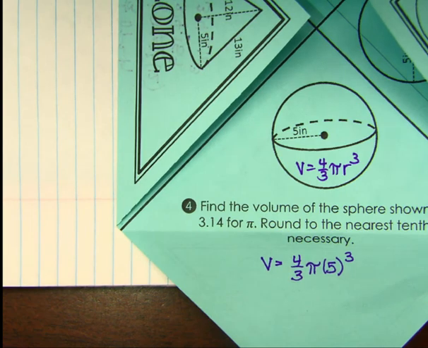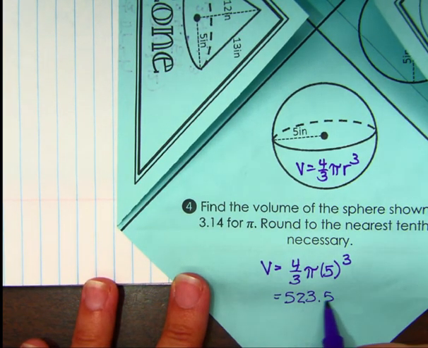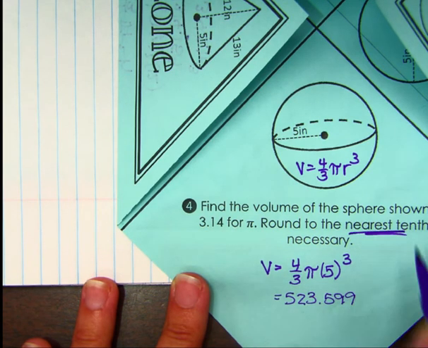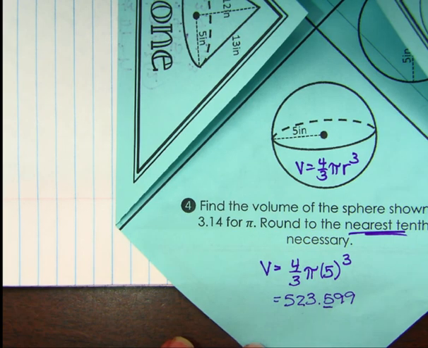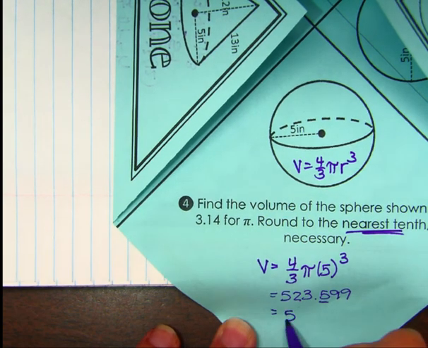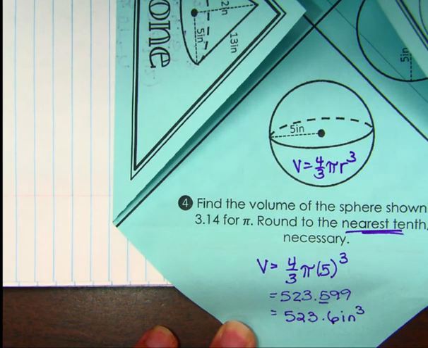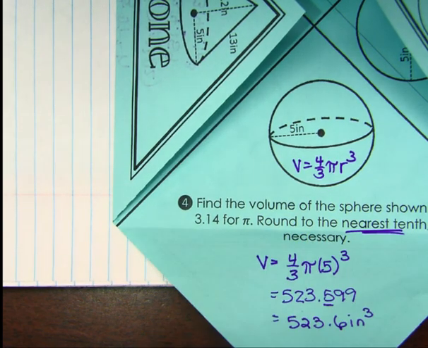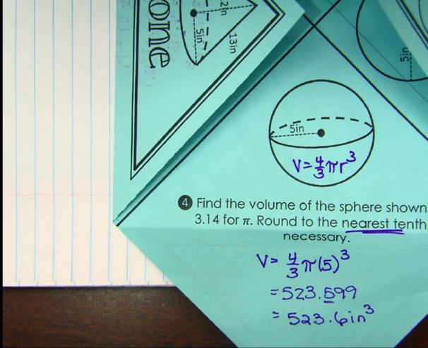So if we go back to our paper, our volume is 523.599. Again, it says round to the nearest tenth, so we look at that digit. The next number is bigger than 5, so we're going to round up to 523.6 inches cubed. Okay, so at this point, between the two videos, you should be able to find the volume of any three-dimensional figure that we've looked at over the past couple days. So prisms, pyramids, cones, cylinders, and spheres.